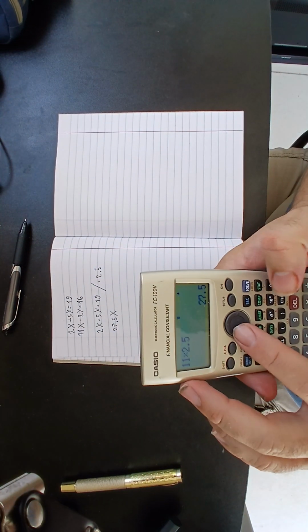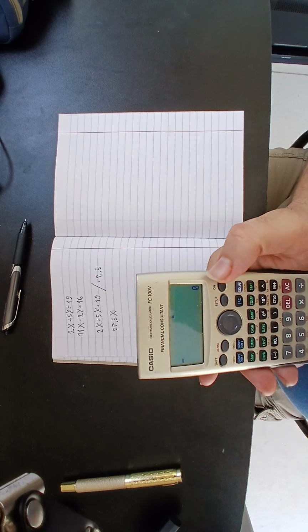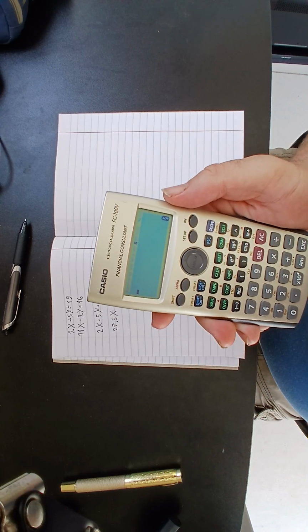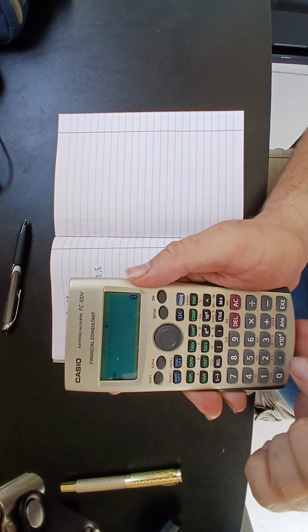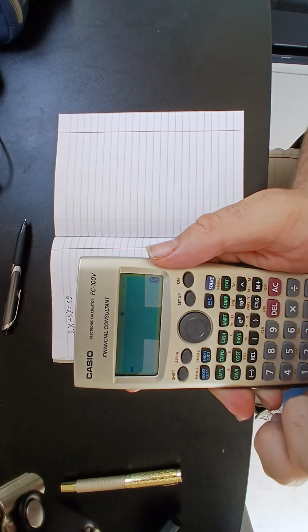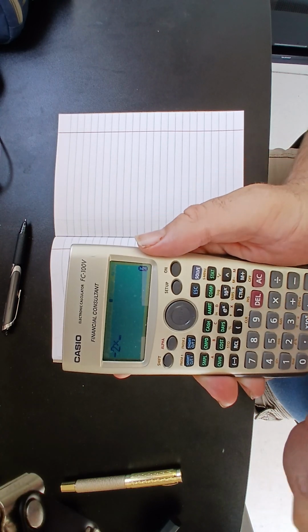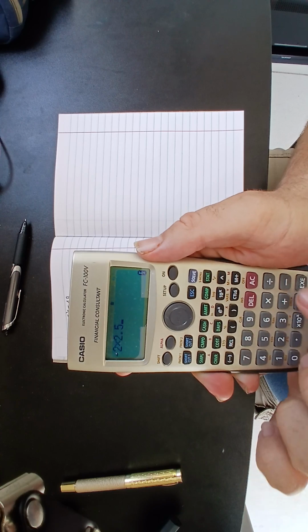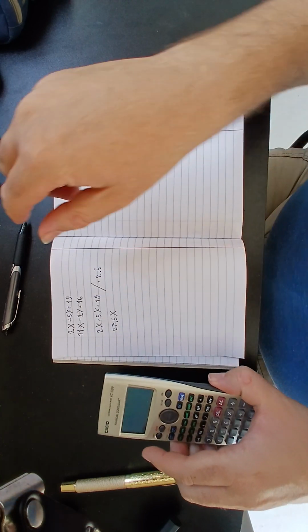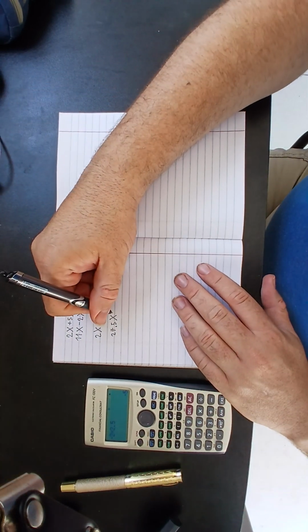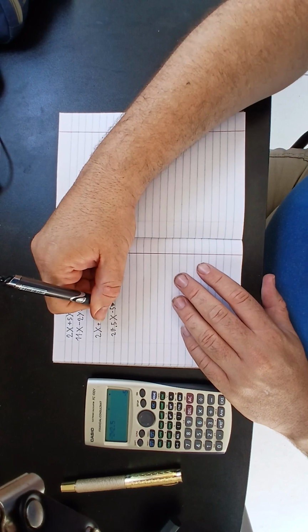Let's see. Negative 2 multiplied to 2.5, that will be equal to negative 5y.